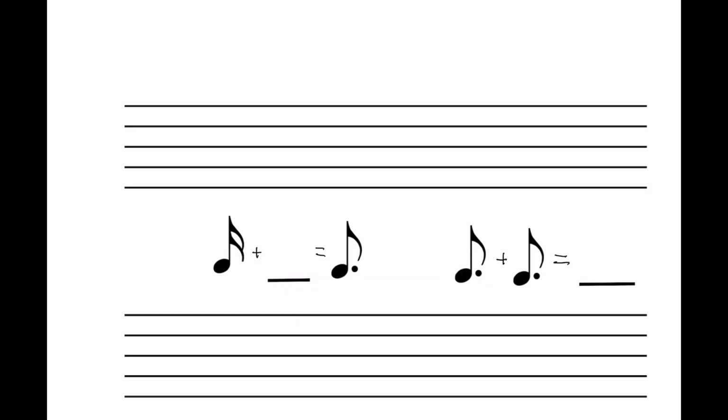Let's do some rhythm math examples. We've got a 16th note plus something equals a dotted eighth note. We know that the dotted eighth note is equal to 3 16th notes. An eighth note plus half is a 16th note, or 3 16th notes. So what's missing here is an eighth note.